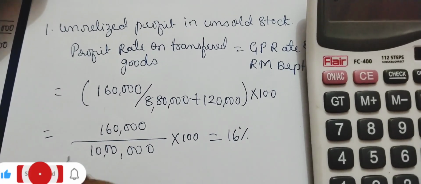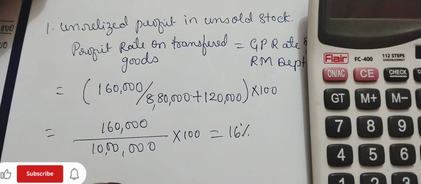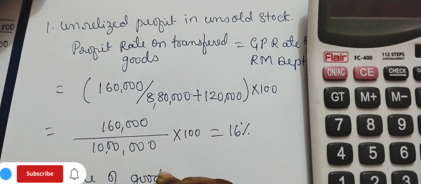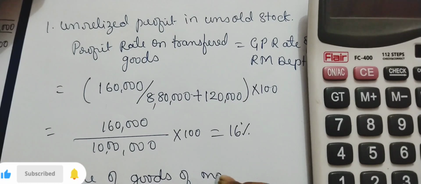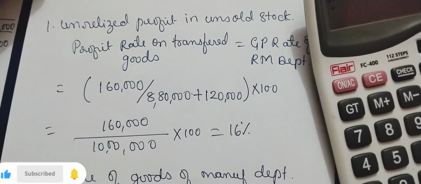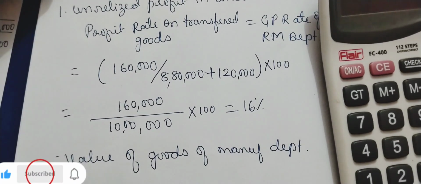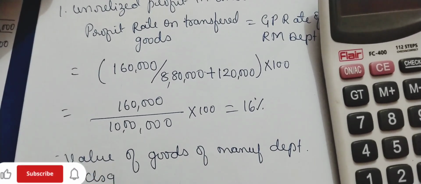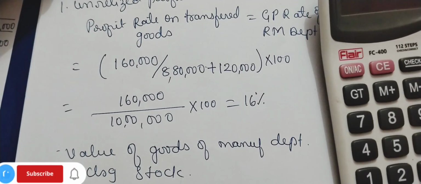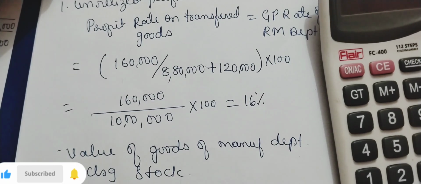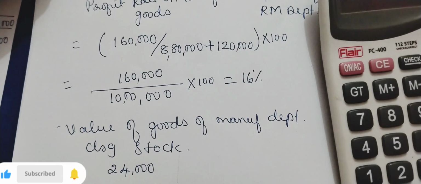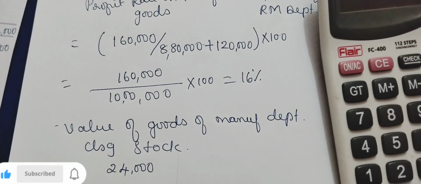Right. Now what is the value of goods of the manufacturing department? Manufacturing department closing stock is 24,000, right? In this 24,000, what is the percentage?